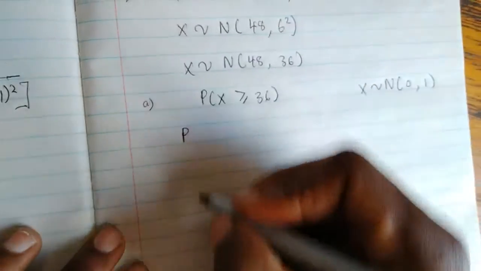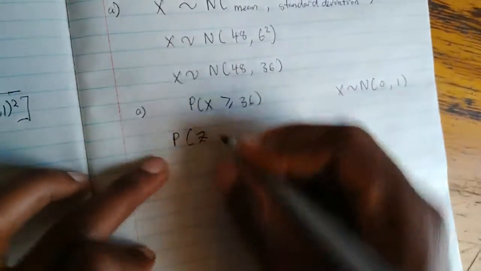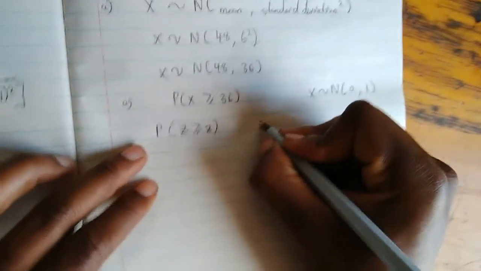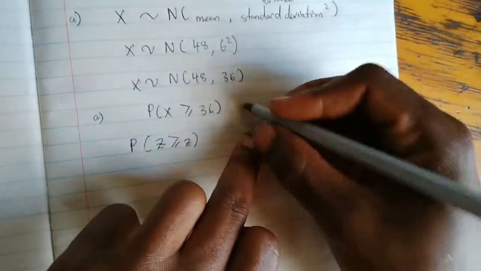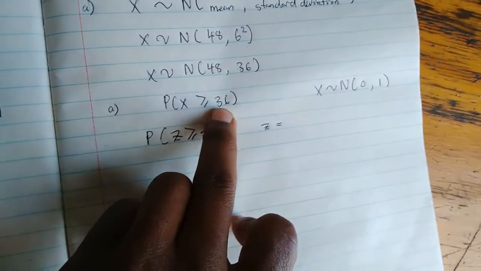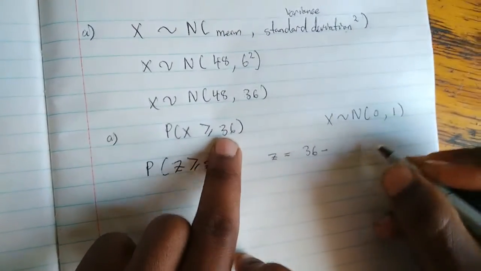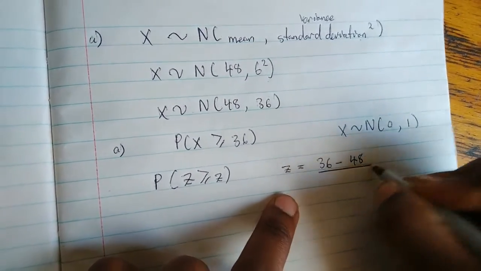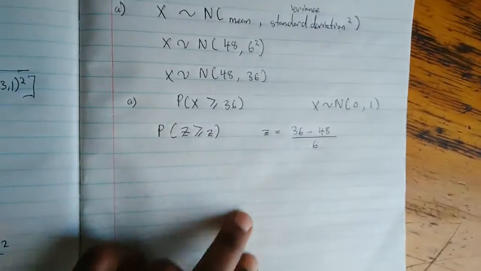So when we standardize, we are now using Z greater than or equal to small letter z, and our small letter z is equal to the value that we are given in the question, 36, minus our mean, 48, over our standard deviation, which is 6.